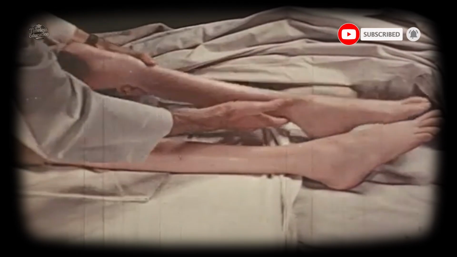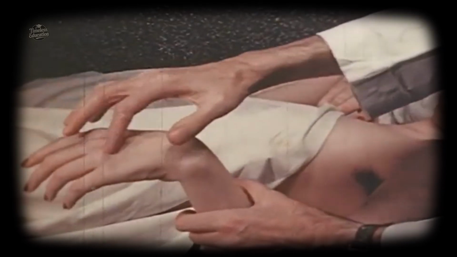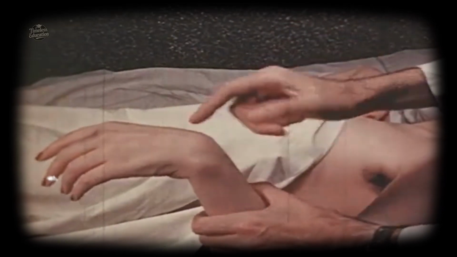Toe drop and foot drop are also plainly evident. Wrist drop soon appears. Walking, virtually impossible, is of the steppage type.